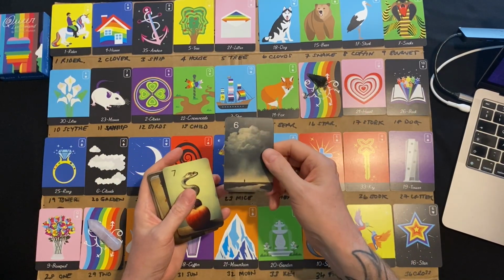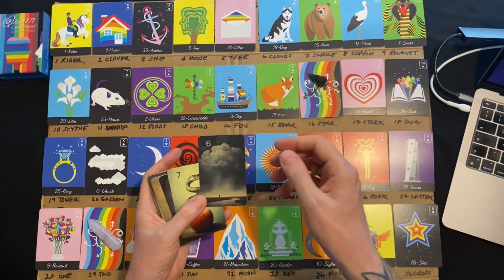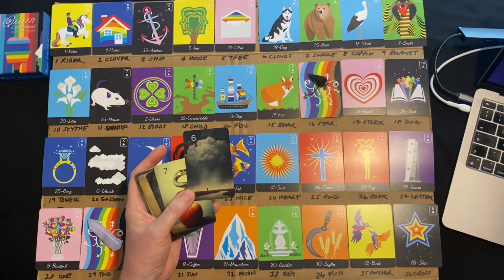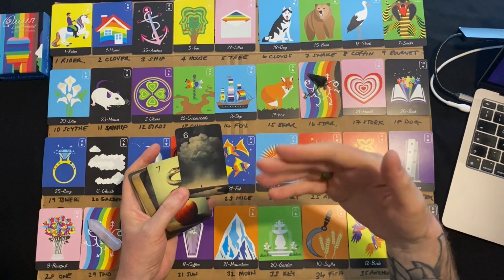Okay. Number 6, the clouds. Now this, I'm just going to go through this because this is what you'll find in a lot of books.